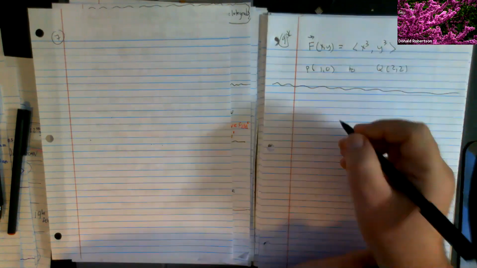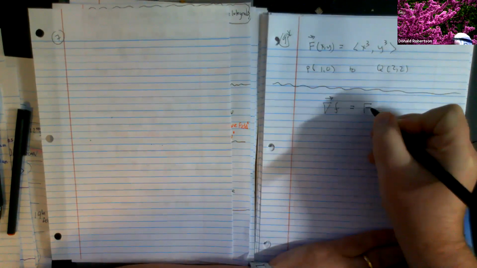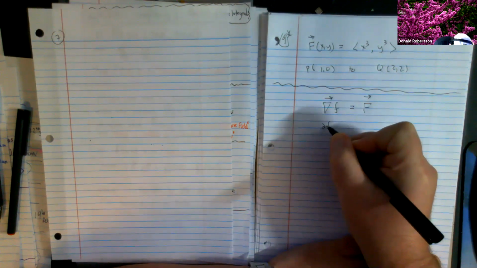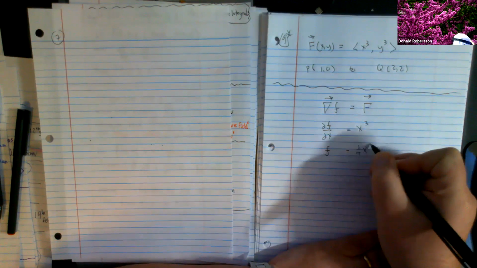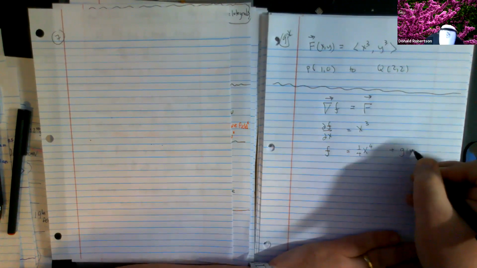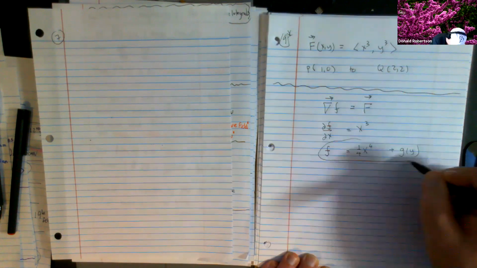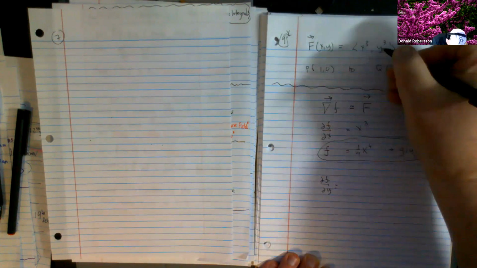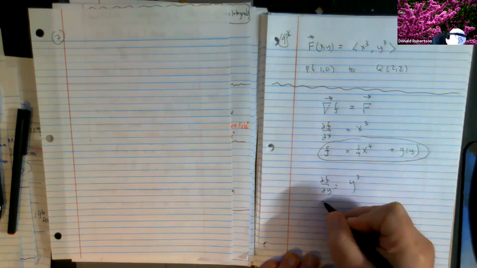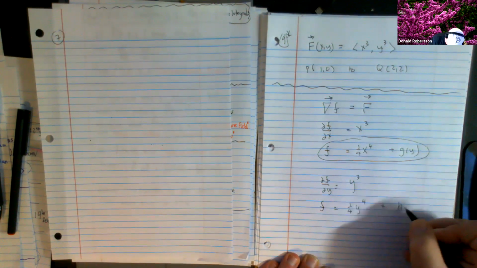So I know that this is true. And so I know that df by dx is x cubed. And that means that f will be 1/4 x to the 4 plus some arbitrary constant g of y. A little bubble around that. I also know that this fella should be y cubed. And if I integrate him, I get 1/4 y to the 4 plus some arbitrary constant x.